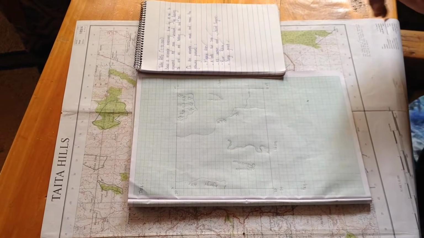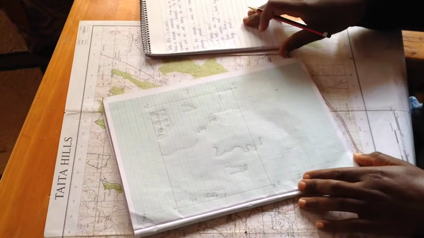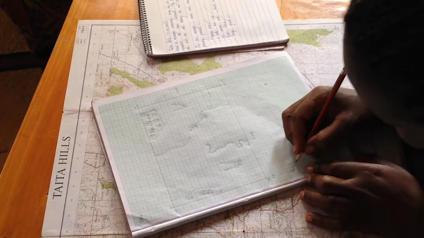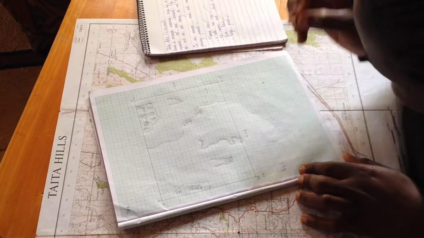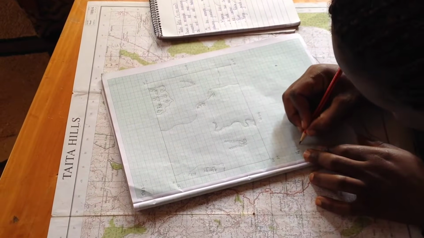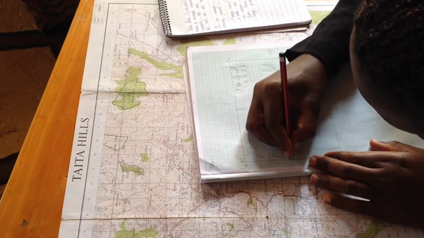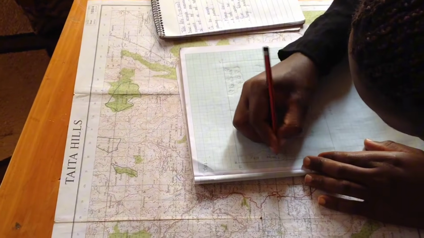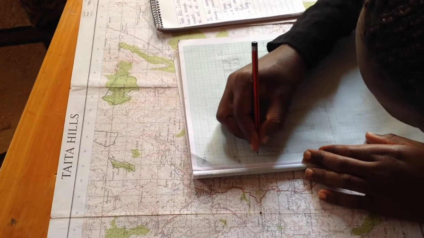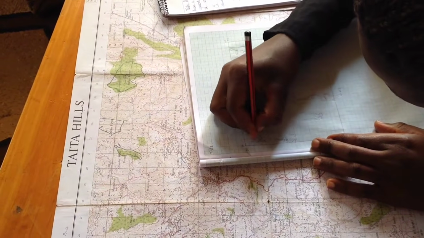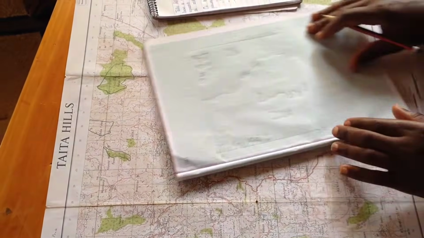Now, with that, again, I told you, remember, the key is very important. So you need to have it there, so we can have a coloring or a shading of the hill, so that we are able to note what we are going to do.